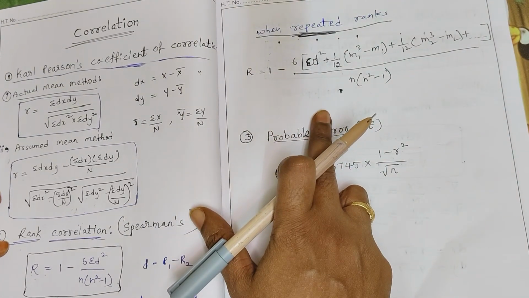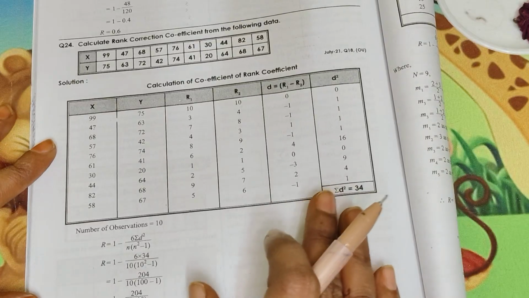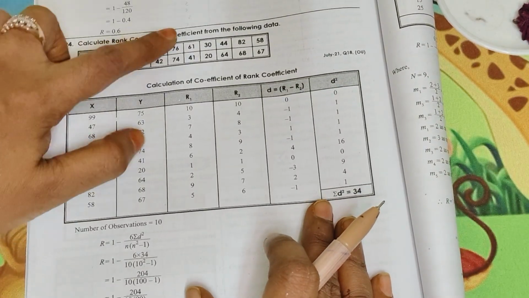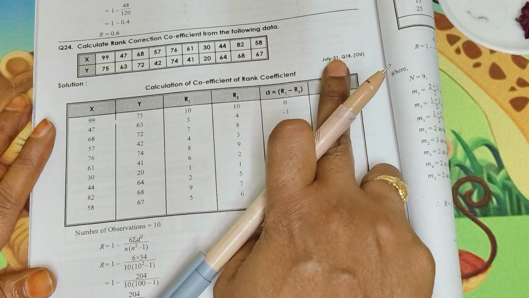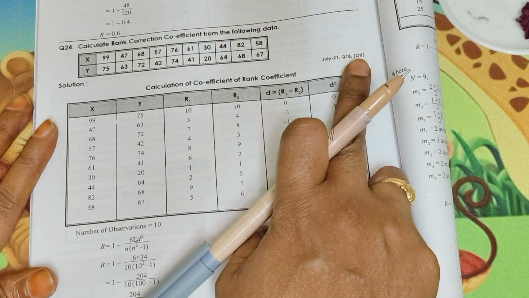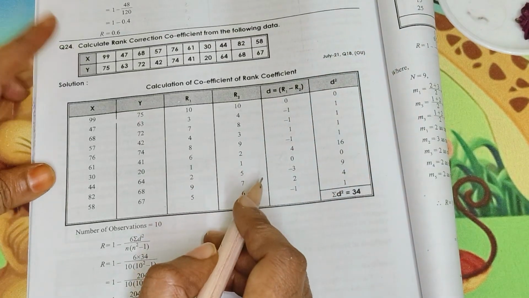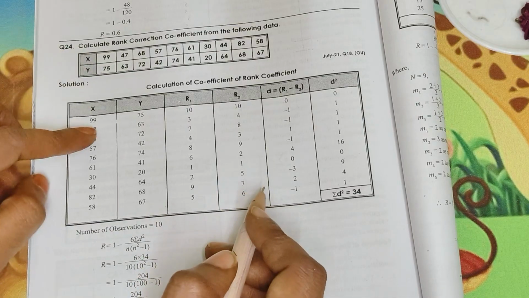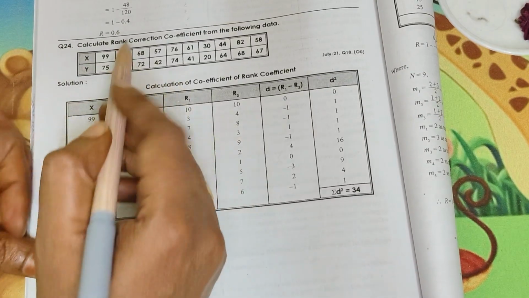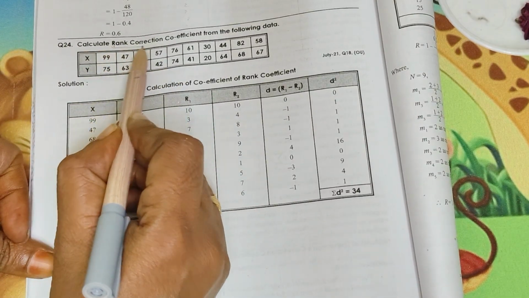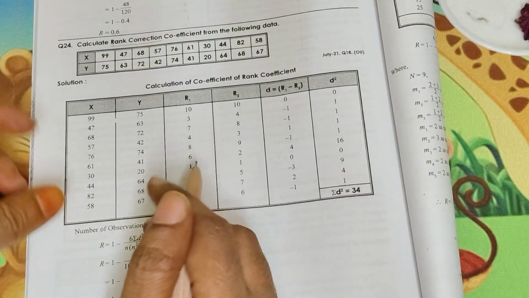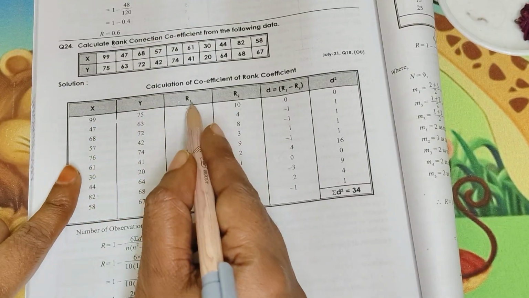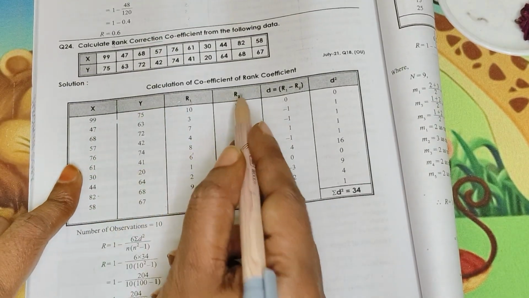Let's see. Here we have one of the important questions from the rank correlation coefficient. This is from the July 2021 Osmania University paper. Given x and y variables, we are taking them as they are. What should we do with these x and y variables? Rank correlation. From the x variables we take R1, and from the y variables we take R2.